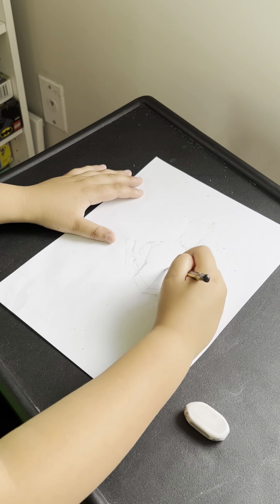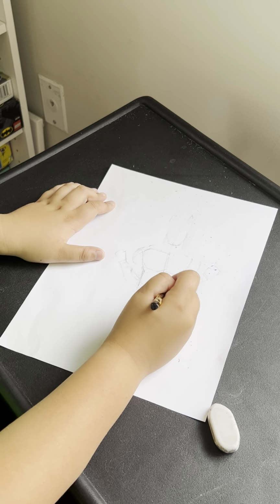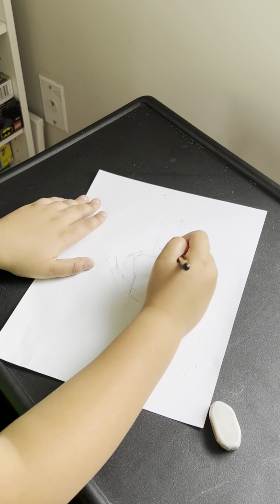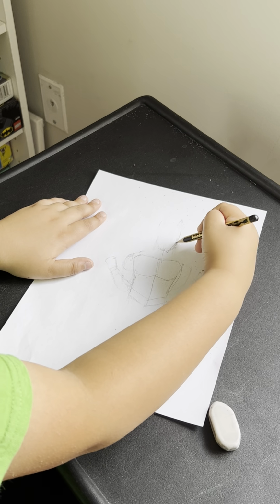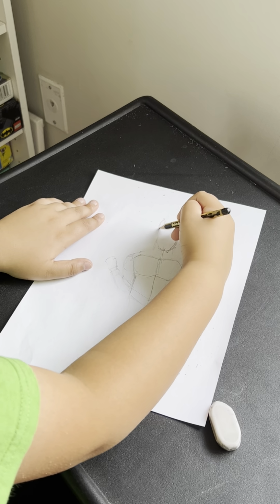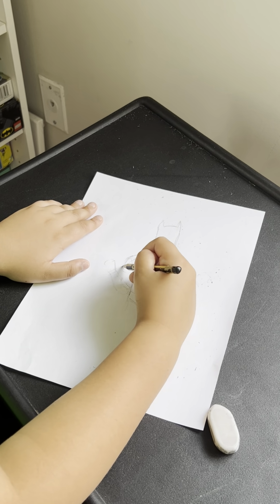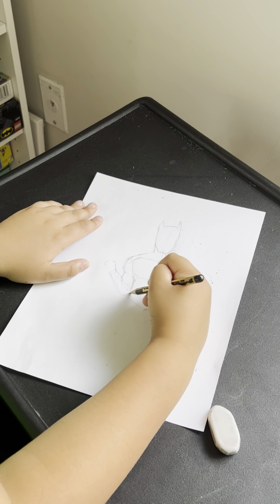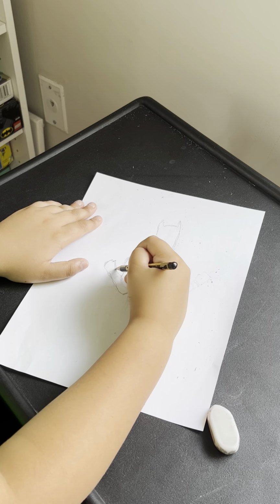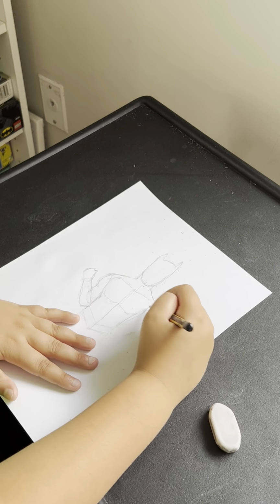Even I can barely see it. And then the other arm.